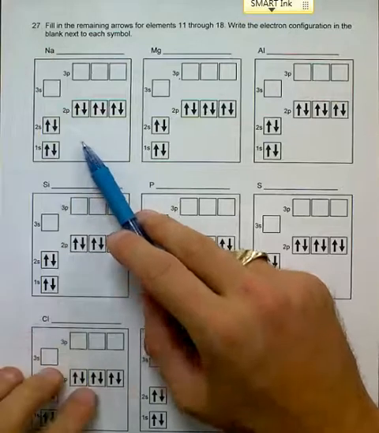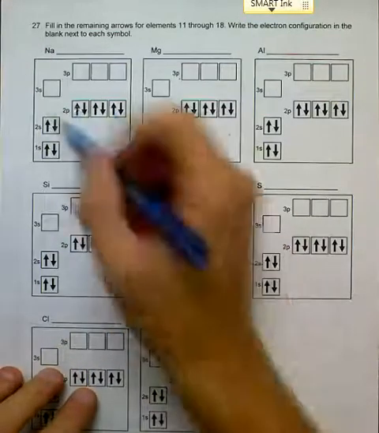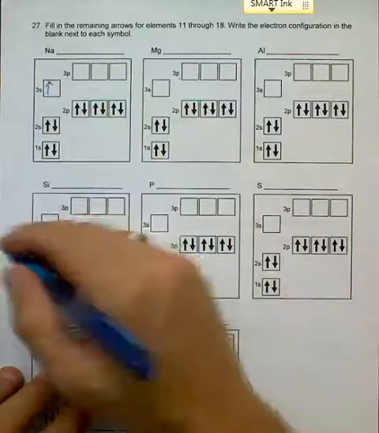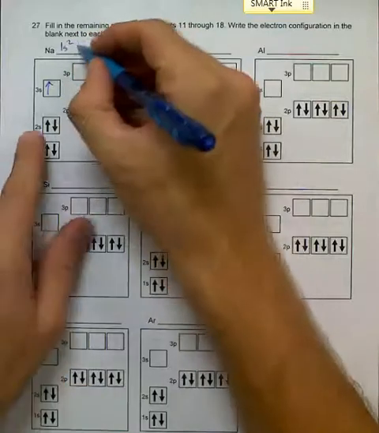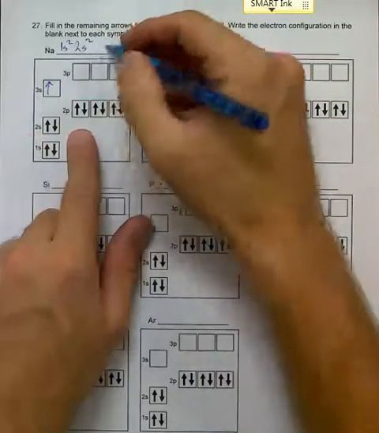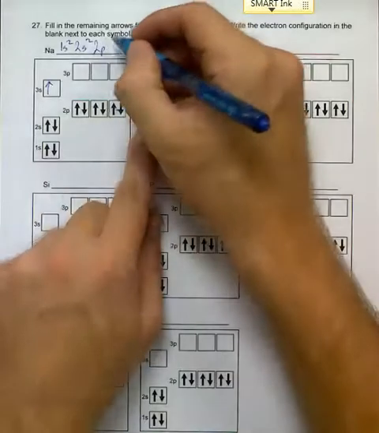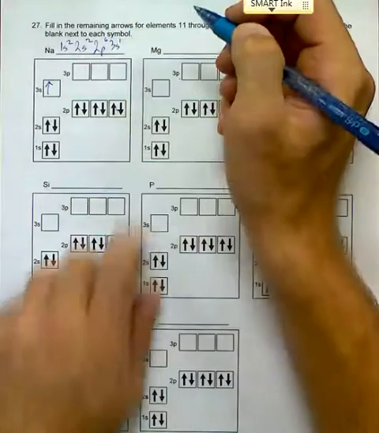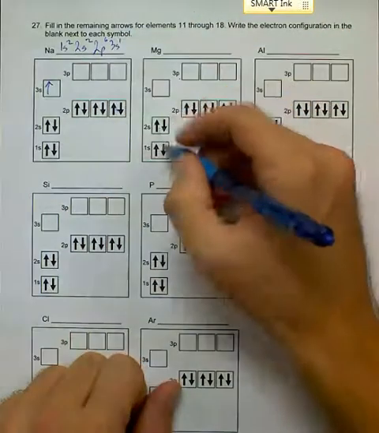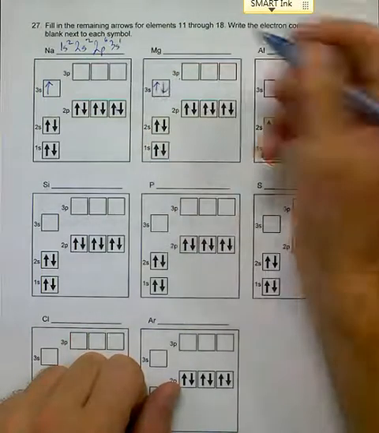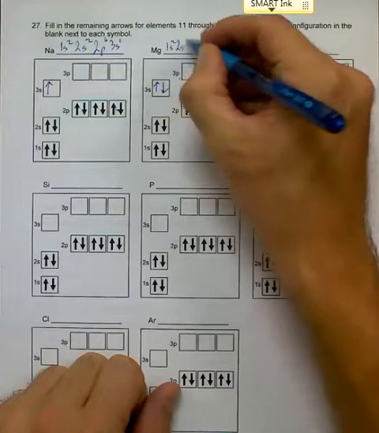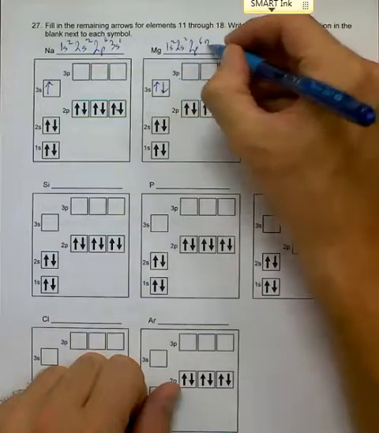Sodium has 11 electrons, 2, 4, 6, 8, 10. The 11th would go here. Its electron configuration: 1s2, 2s2, 2p6, 3s1. For magnesium, 2, 4, 6, 8, 10. It's got 12 electrons, so the 12th is going to go there. 1s2, 2s2, 2p6, 3s2.